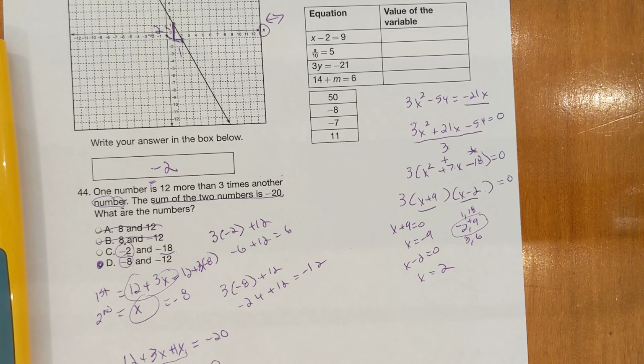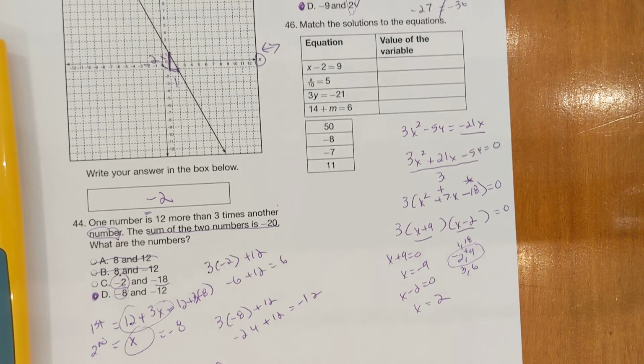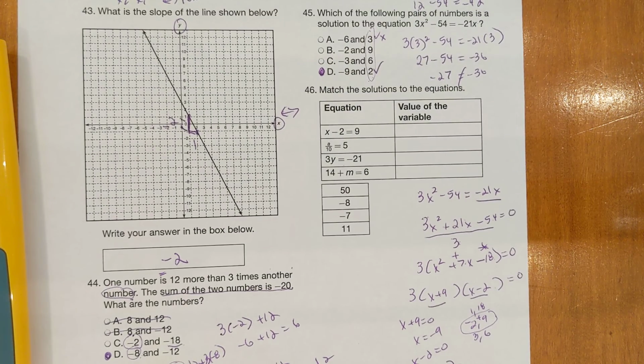All right, 46 ends on an easy note. Take a second, try it. It says match the solutions to the equations. So all we have to do is solve them. Try it if you haven't done it yet. Pause it and restart it.